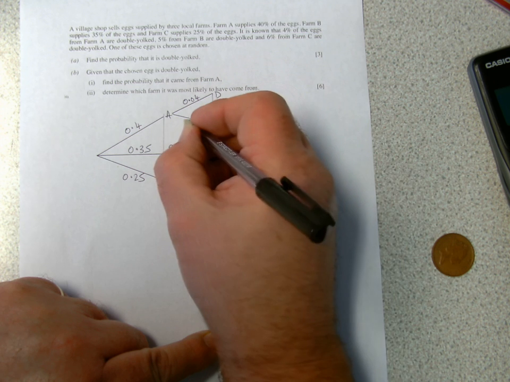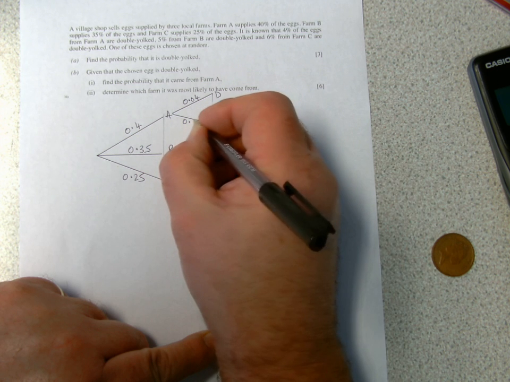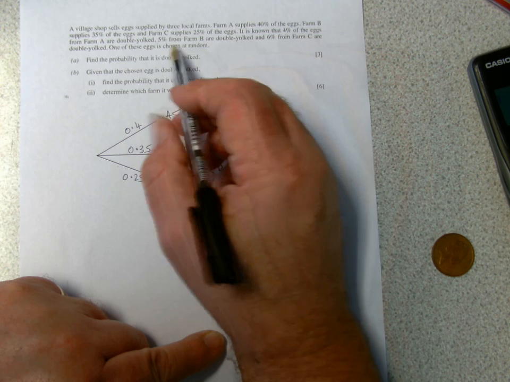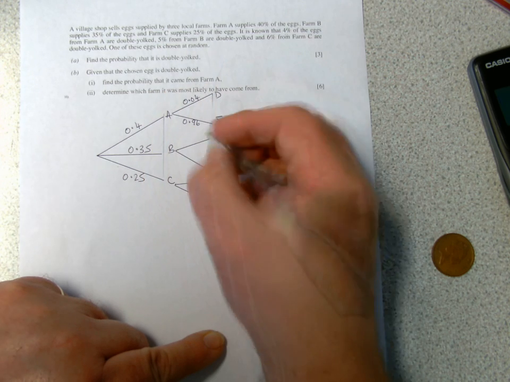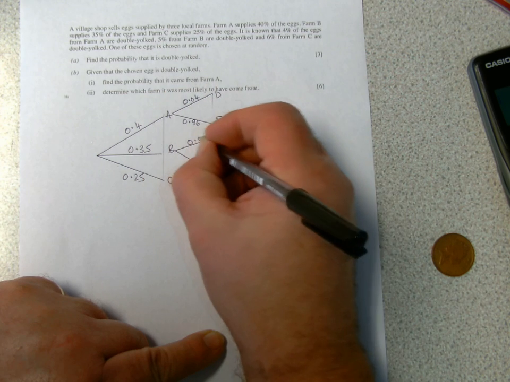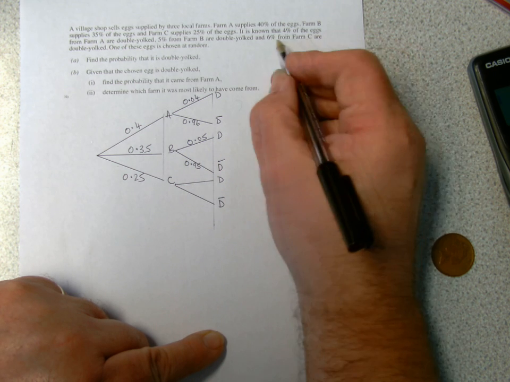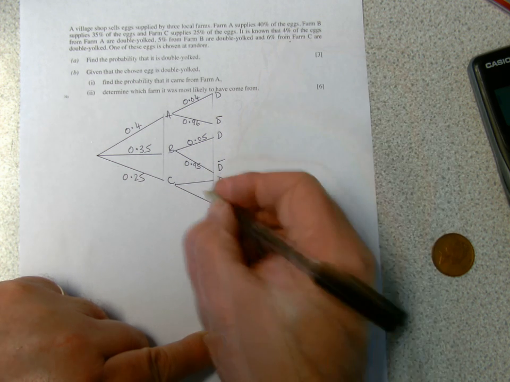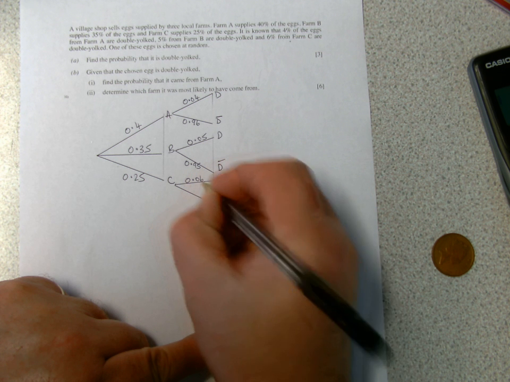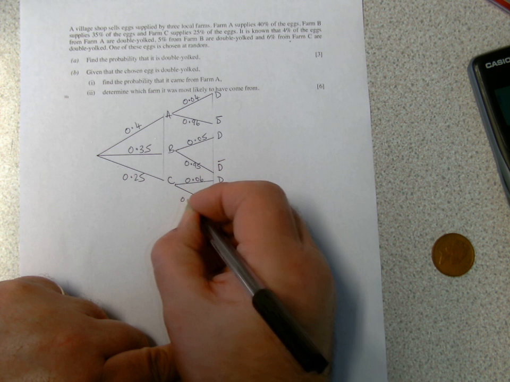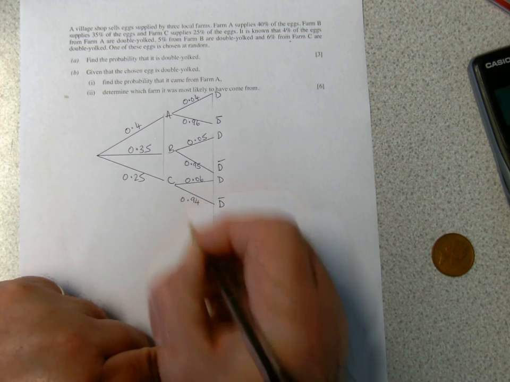The other value adds up to 1, so it must be 0.96. For B it's 5%, so it's 0.05 and 0.95. And then on C, it's 6%, so it's 0.06 and 0.94.